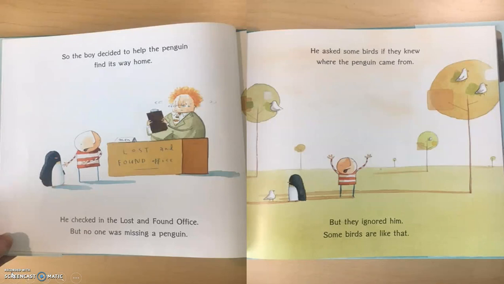So the boy decided to help the penguin find its way home. He checked the Lost and Found office, but no one was missing a penguin. He asked some birds if they knew where the penguin came from, but they ignored him. Some birds are like that.